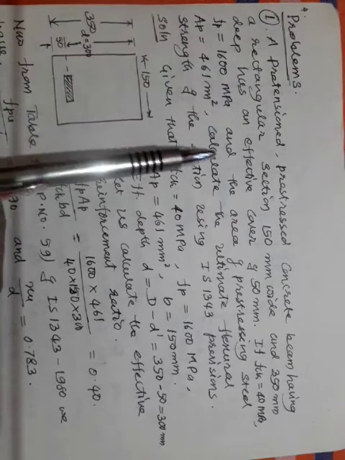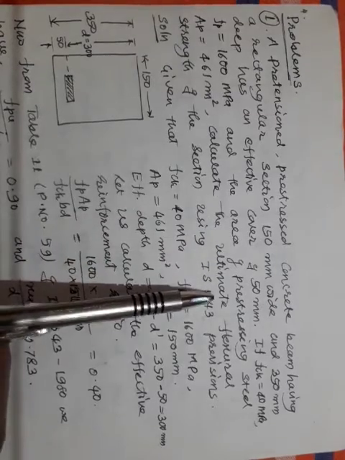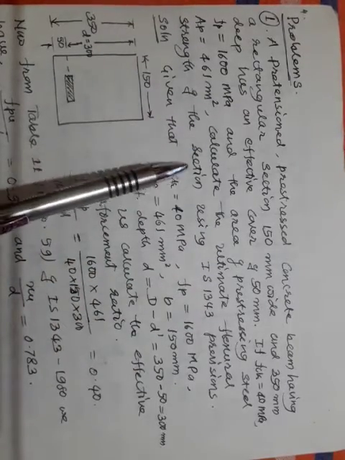So he has given the fck value and the fp value, and the area of prestressing steel Ap is 461 mm square. He has asked you to calculate the ultimate flexural strength of the section using IS 1343 provisions.